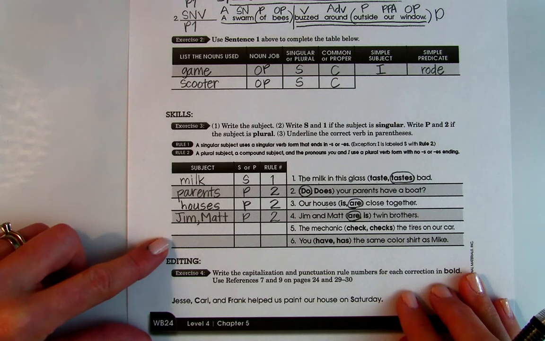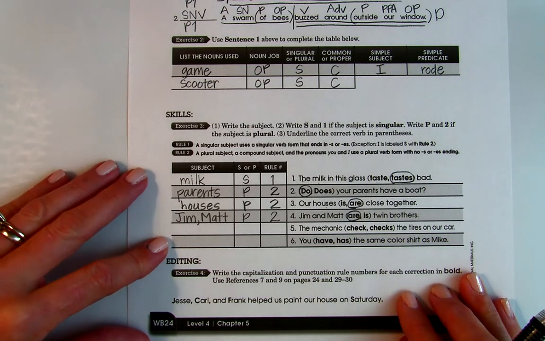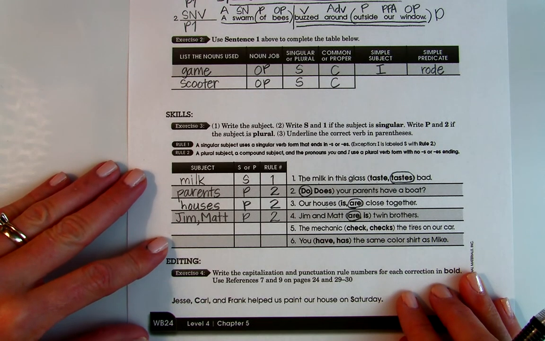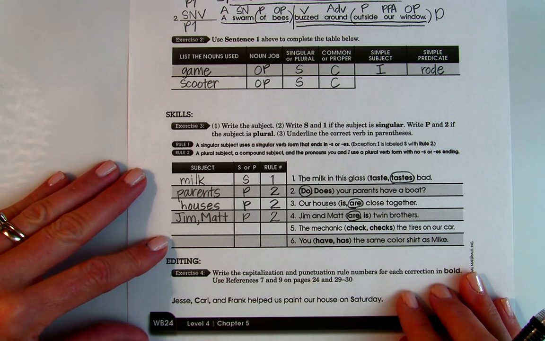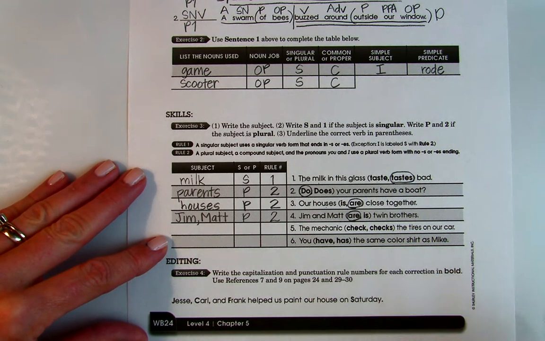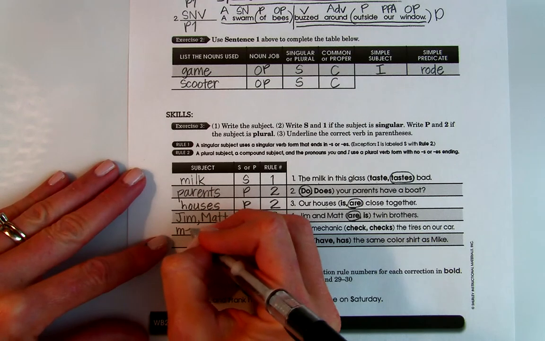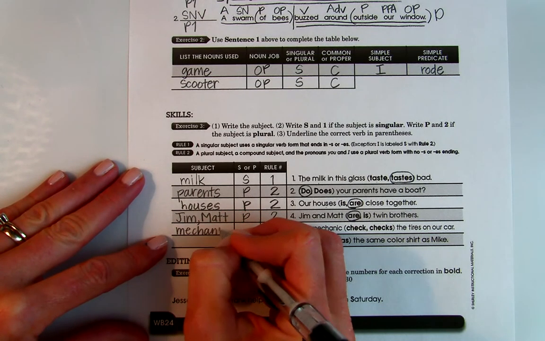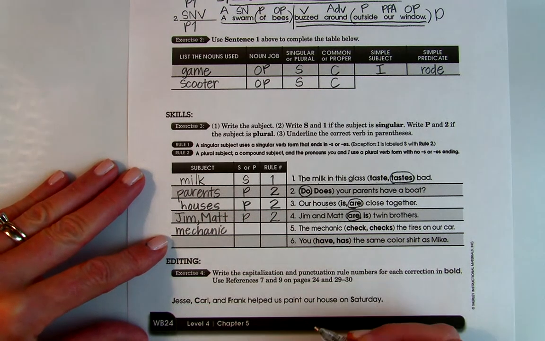Number 5, the mechanic check the tires on our car, or the mechanic checks the tires on our car. What is the subject of this sentence? Who checks the tires on our car? The mechanic. So mechanic is our subject. How many mechanics are mentioned in the sentence? Just one.